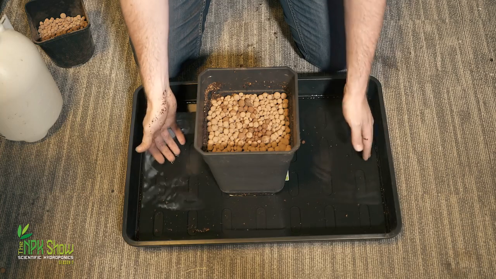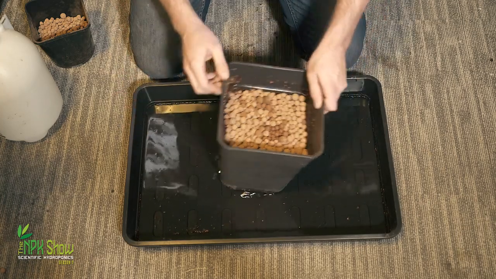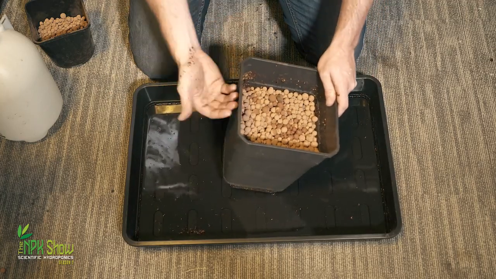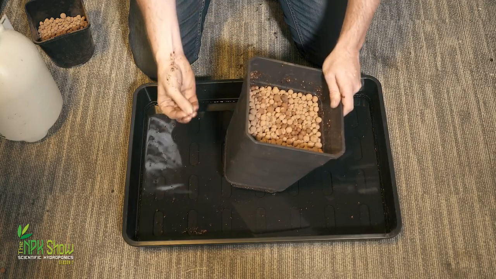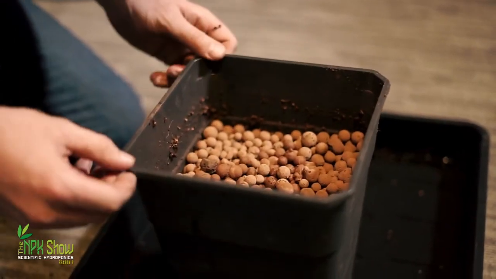Now, if you're bottom feeding, you would get rid of this ideally within 2 hours, so it's not just sitting there. Because what happens is, with cocoa, if you overfeed, a lot of water is retained because of the high moisture content that the cocoa can hold on to, and it's going to lead to pythium.